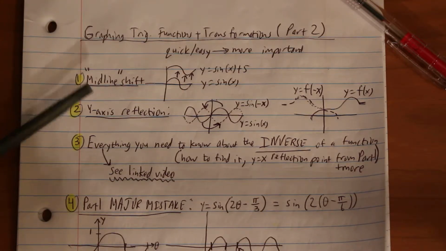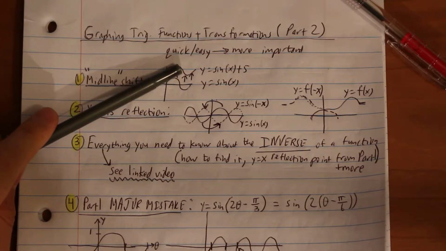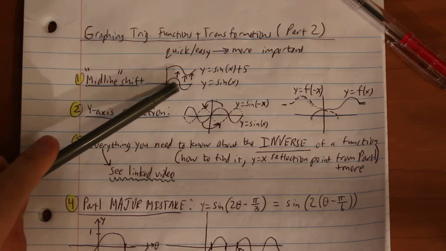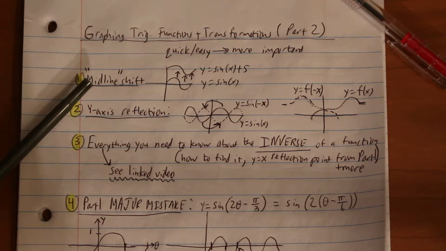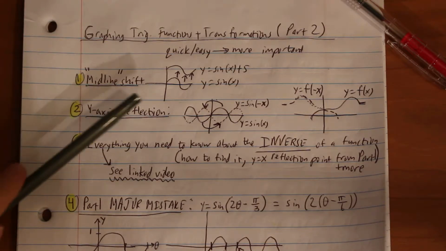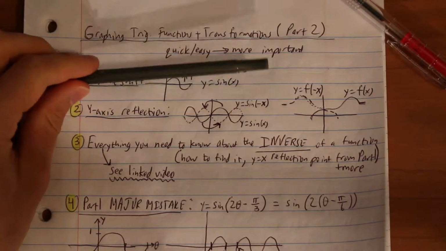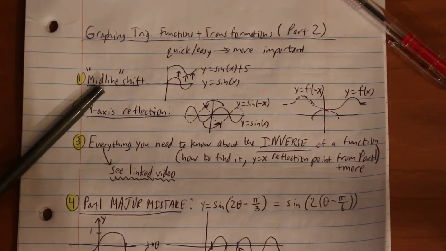In part one, I referred to this vertical shift upwards. I didn't know the name at the time. It's called a midline shift in case you see it anywhere else. So this +5 where you move the curve up by 5 is called a midline shift. The midline, I would imagine, refers to the fact that in a sine wave there's a middle or symmetric part that goes through it, so you're literally shifting the center up by 5. So that's the midline shift.